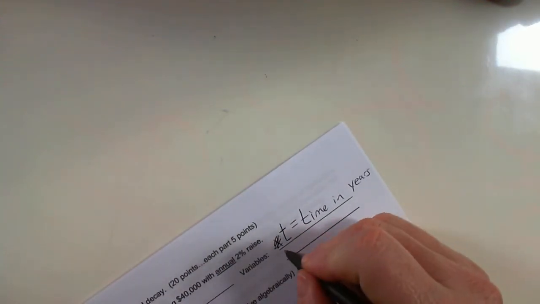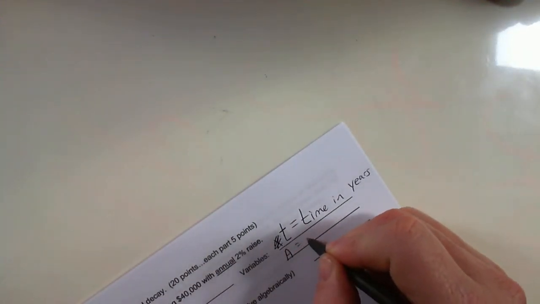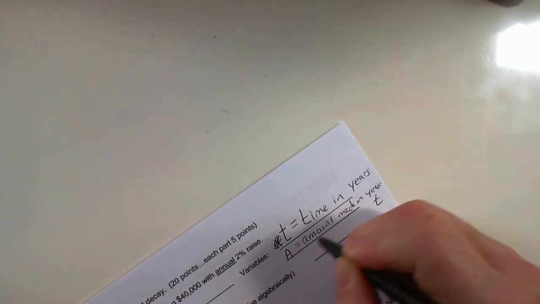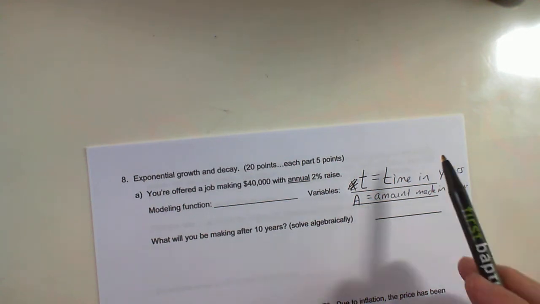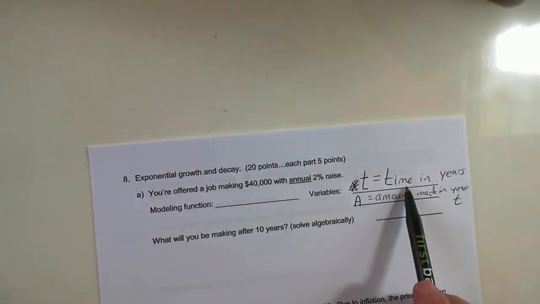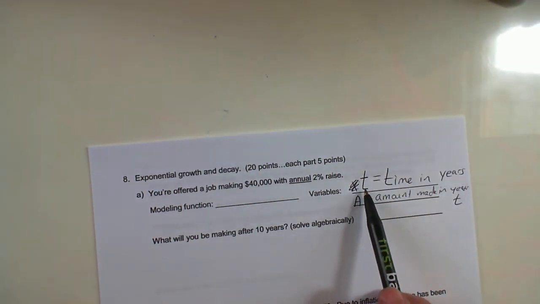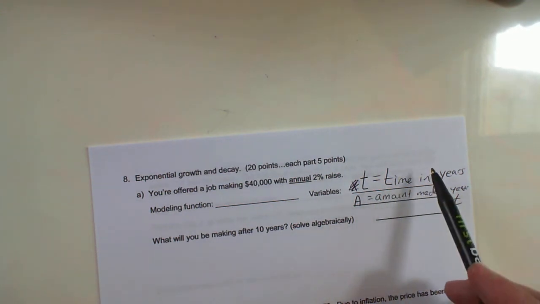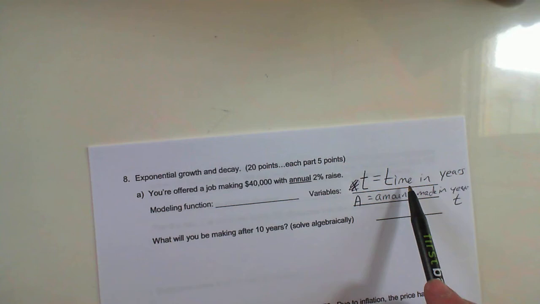And then we'll say that A is the amount made in year t. So when it says variables, that is just putting in words what the two different variables are. No equations, no weirdness, that's it.